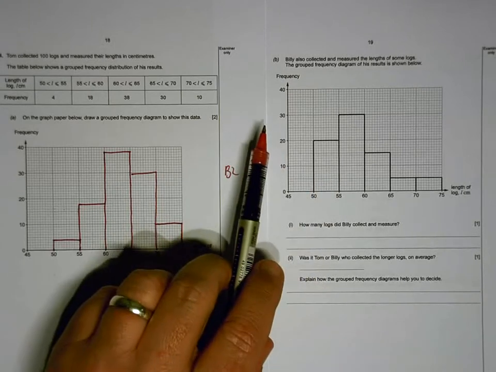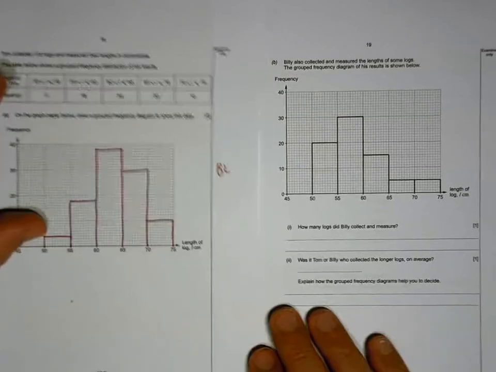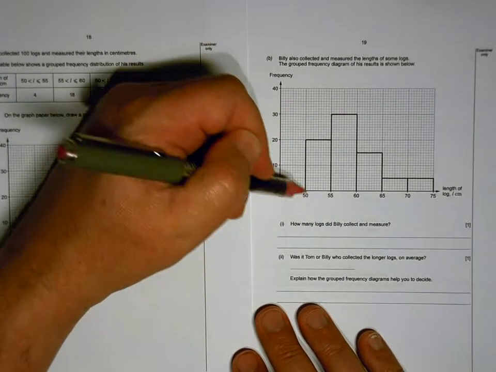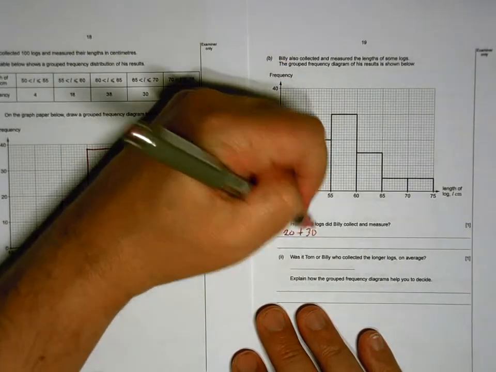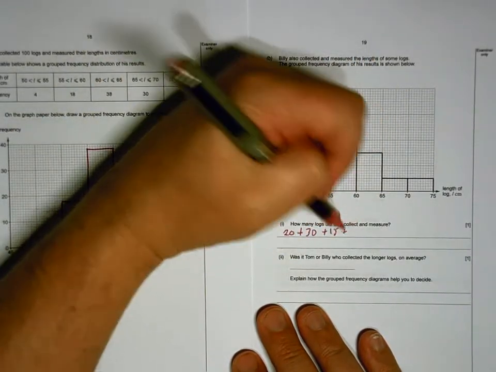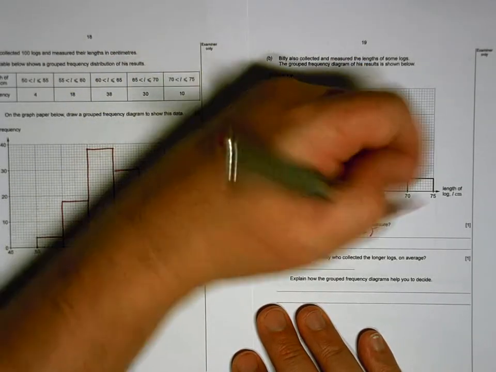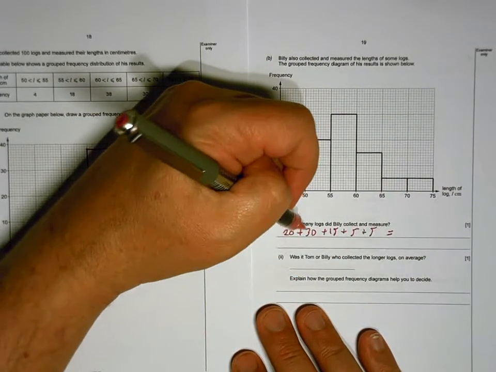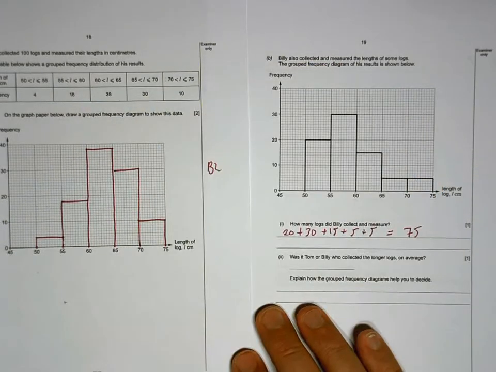So we're going from the graph to work it out. If we were going with this one, to get that number you read off the graph: 4 plus 18 plus 38 and so on. So with this one there's 20 logs in that first column, plus 30 logs, plus 15 logs, plus 5 plus 5. 1, 2, 3, 4, 5. 50, 65, 70, 75 logs.